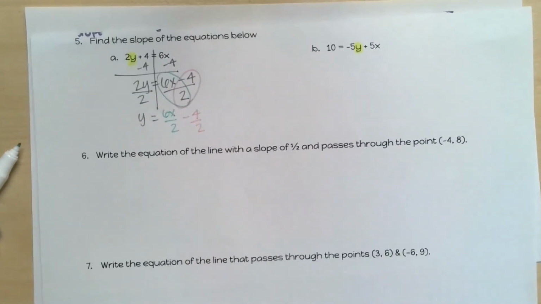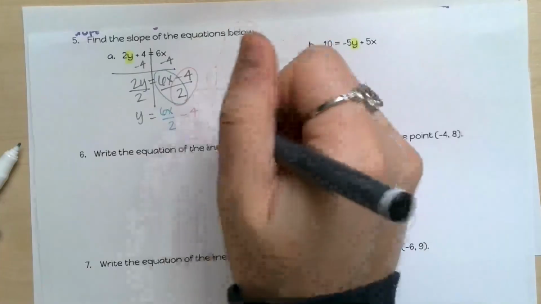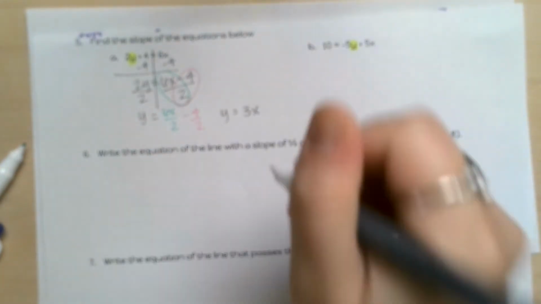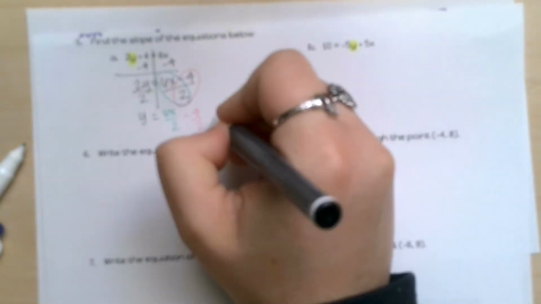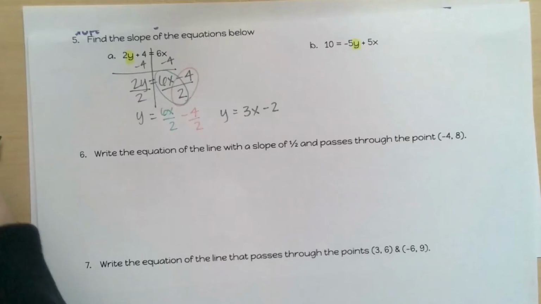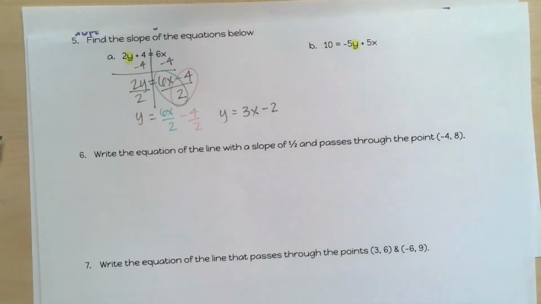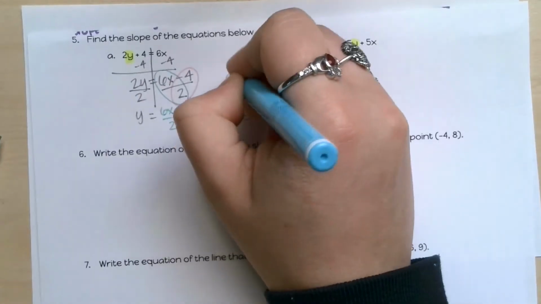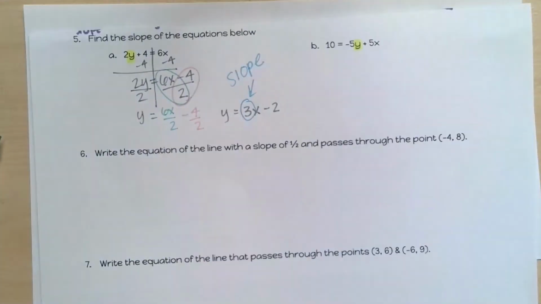This is going to simplify quite nicely because 6 divided by 2 is just 3, and negative 4 divided by 2 is negative 2. So this would be our equation, but the question asks for the slope. So our slope right here is 3.